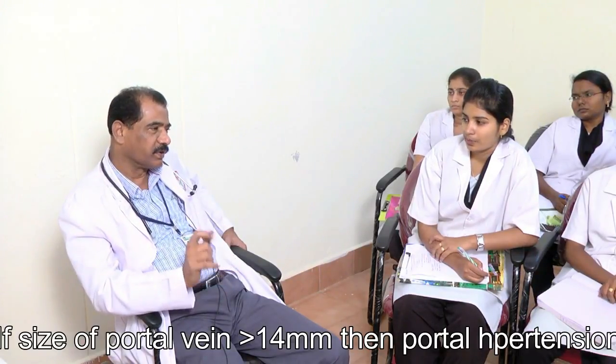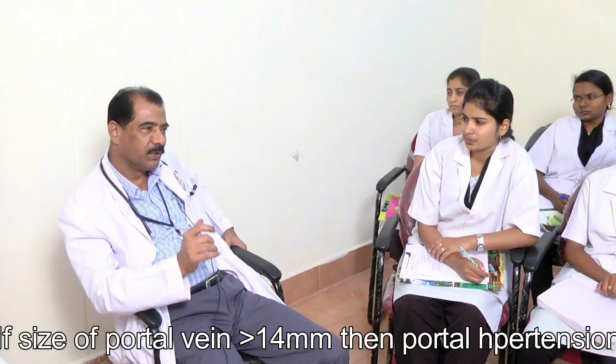So you measure the diameter of the portal vein as well as the pressure, so that you can make it out by looking at the size. The maximum limit of the portal vein is 14 millimeters. If the diameter is more than 14 millimeters, it indicates portal hypertension. So by looking at the portal vein, you can say whether the patient is having portal hypertension or not.